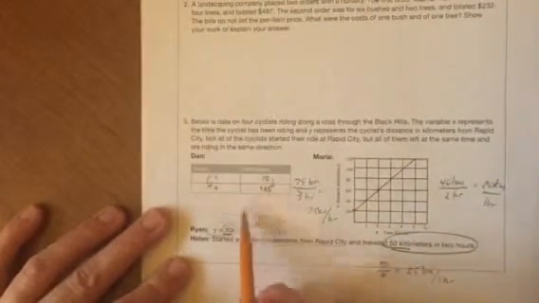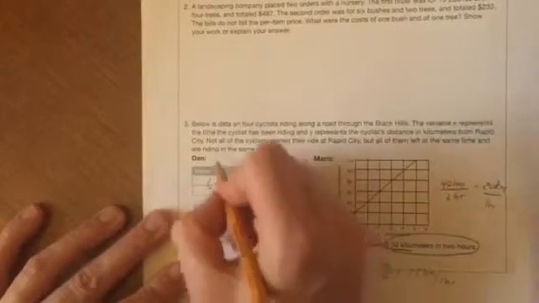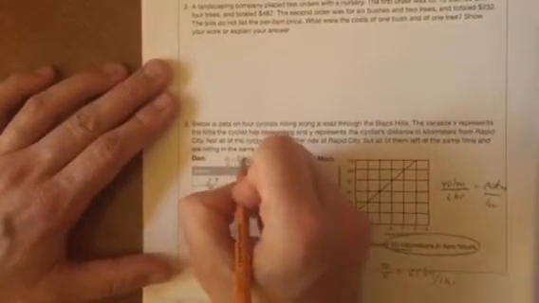B, will Ryan pass Dan, and if so, when? Well, because Ryan is going faster than Dan, then definitely Ryan will. But we'd have to calculate when, which means a good way to figure that out would be either to graph these or to come up with equations. And we've already got an equation for Ryan. So if I came up with an equation for Dan, that would be the easiest way to then solve that system. So Dan's equation is going to be y equals 25x.